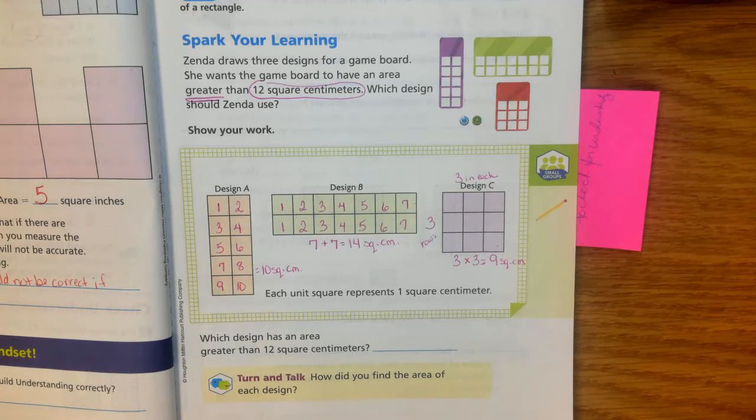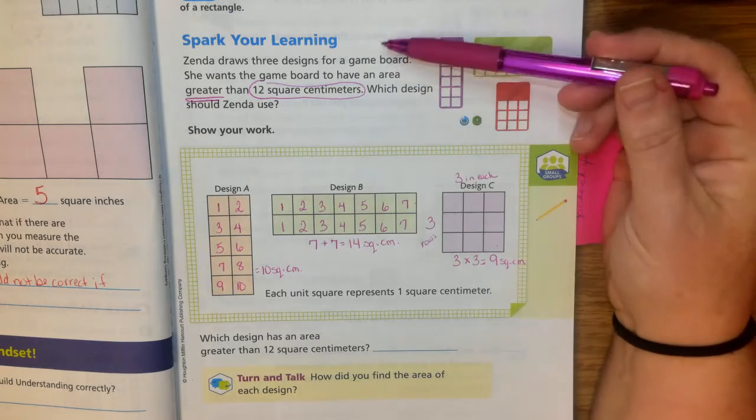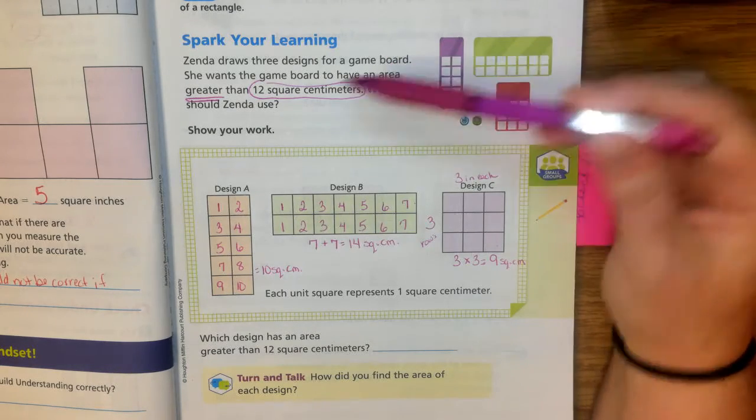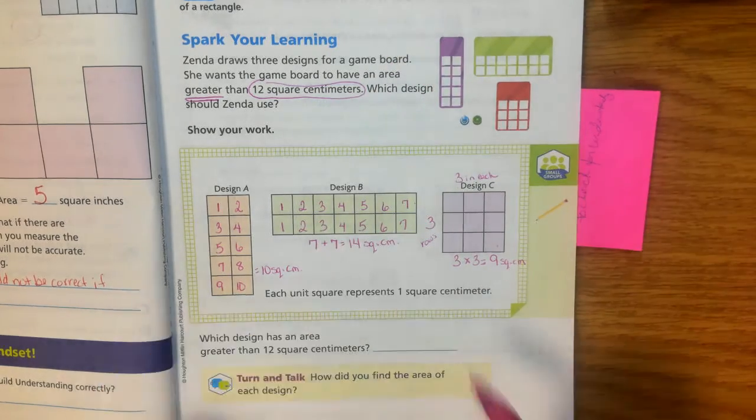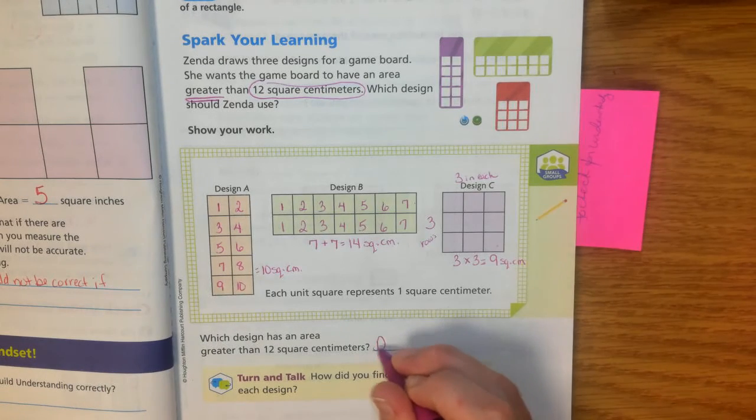So which design would be the one that Zenda would want? Remember, she needs greater than 12. It would be design B.